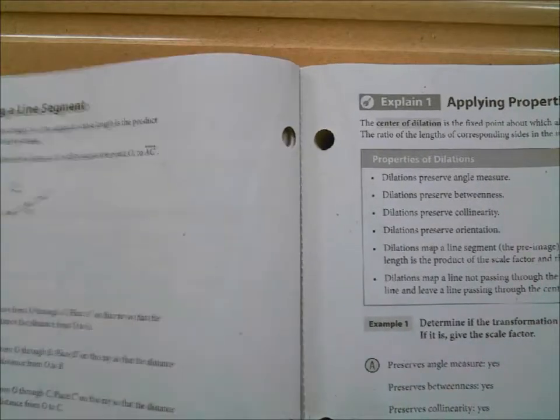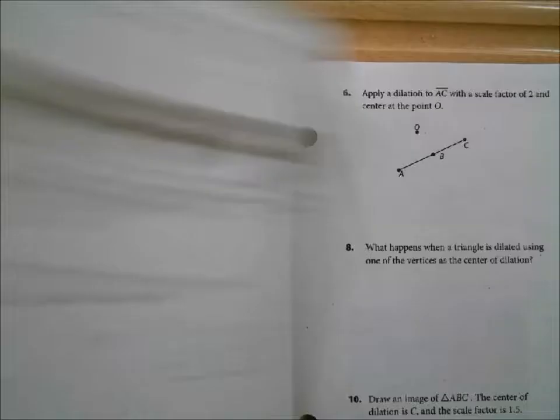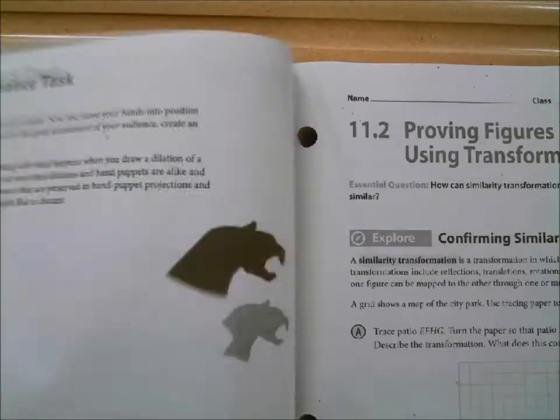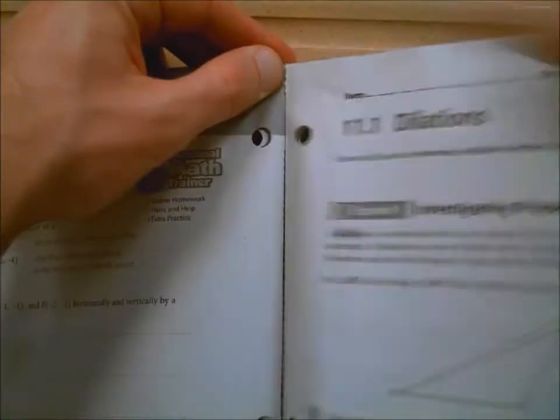All right, so let's actually talk about doing a dilation here. We're going to do one. We're going to dilate a segment. So if you turn the page, and I'm actually going to tear these pages out because it's hard to do this. If you don't want to tear your pages out, that's fine. But I'm going to tear mine out because it's a little bit easier.